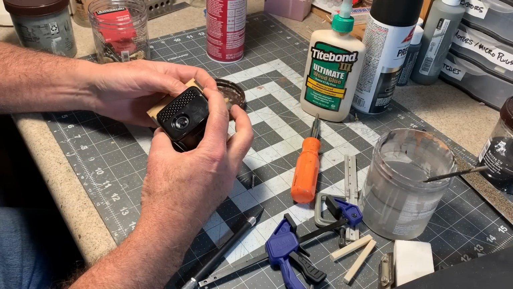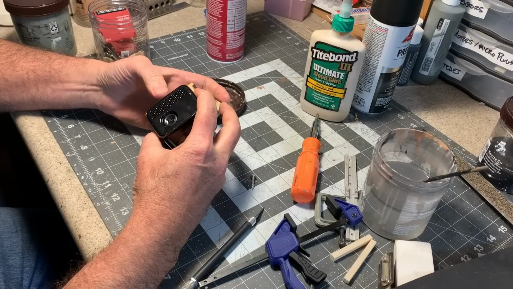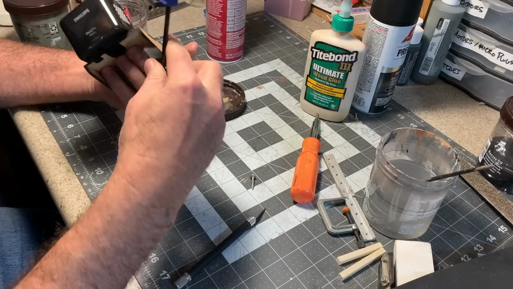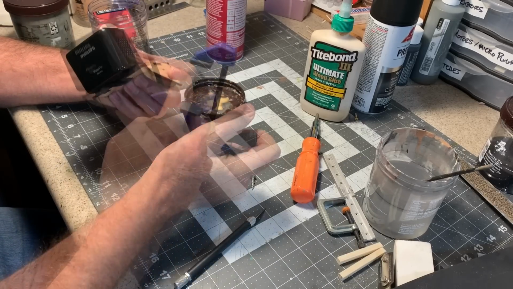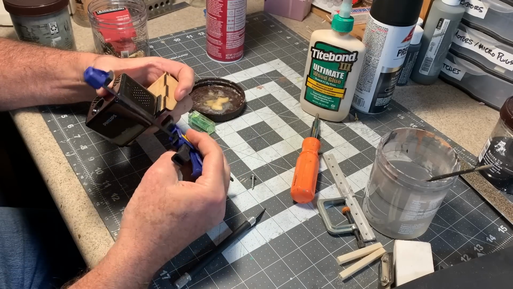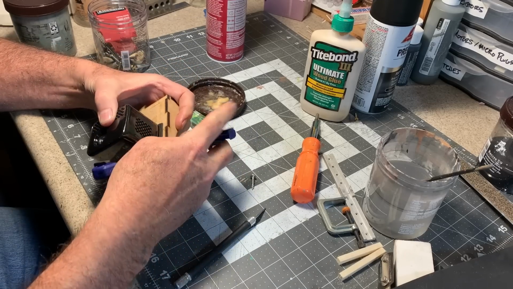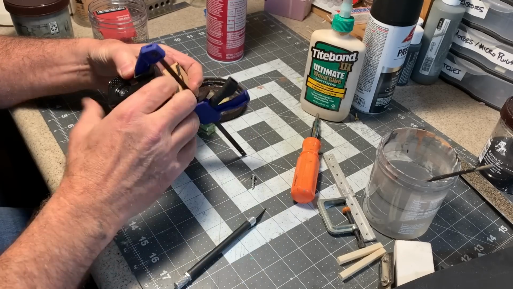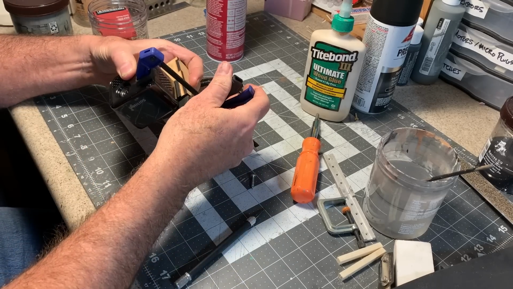So to hold this on here, I thought about a lot of different ways of doing it. But I think I'm just going to use a clamp. It's adjustable and lightweight. Well, I'll be the first to admit that that's pretty janky looking, but hey, wait till you see the effect.